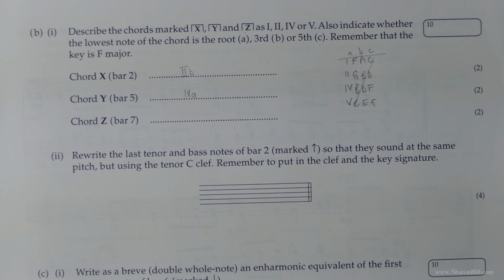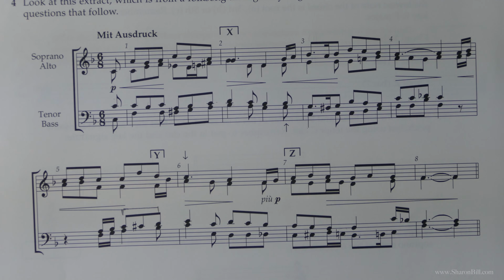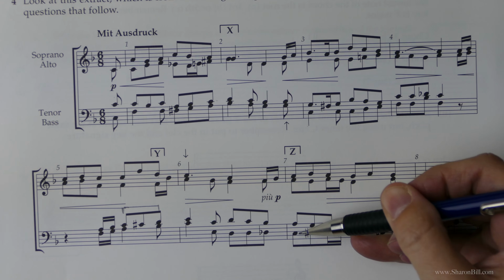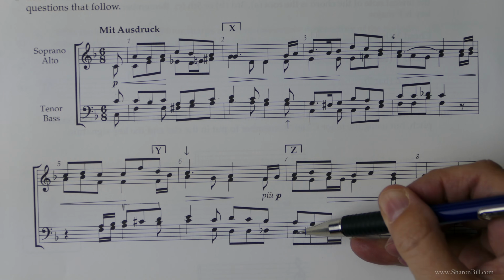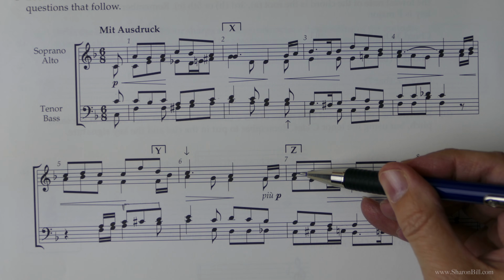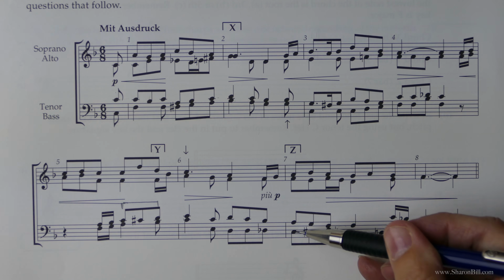And now the last one, Z, bar 7, here. So we have a C, an A, an F, an A. So just remembering that C is in the bass, that's the lowest note.